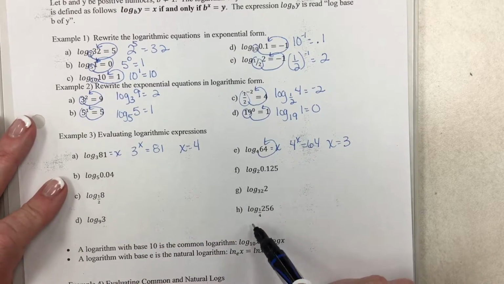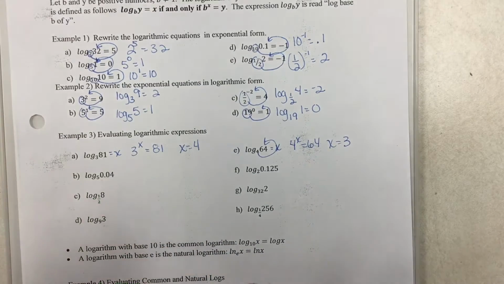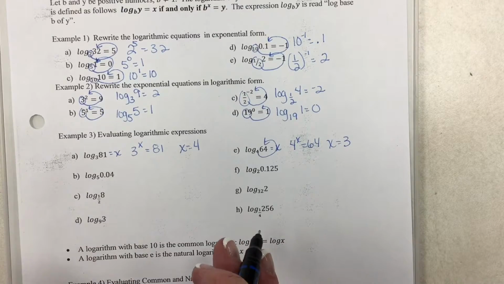These, right now, I think will just kind of confuse you, so we're going to put those on hold and we'll come back to them, okay?